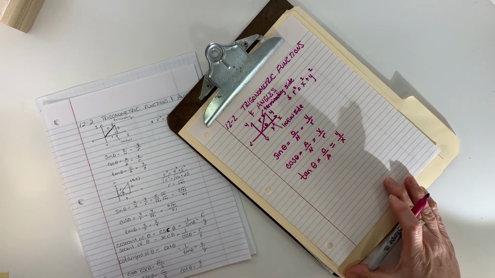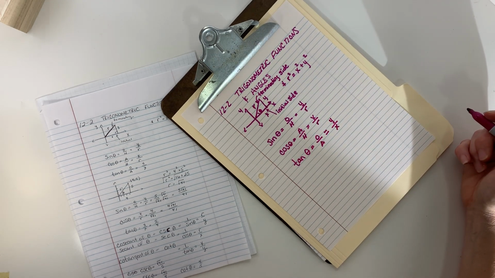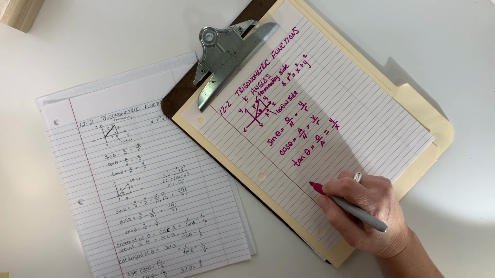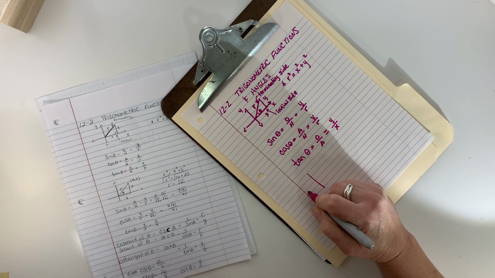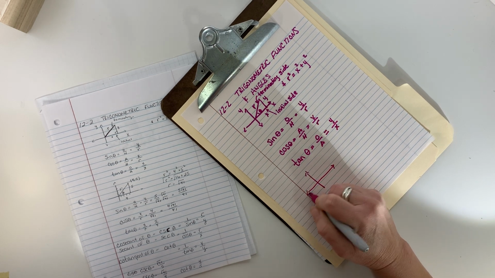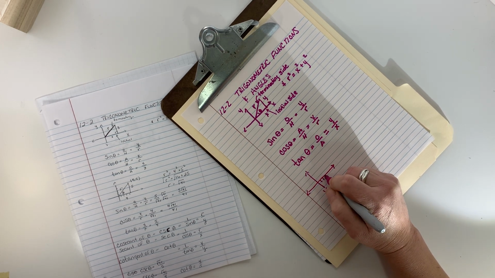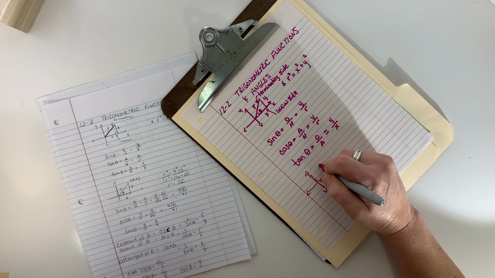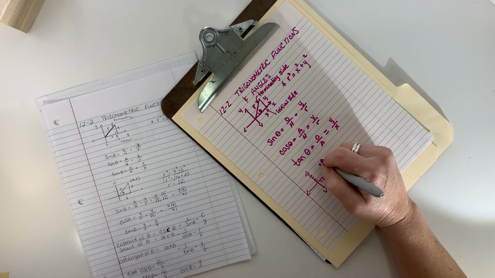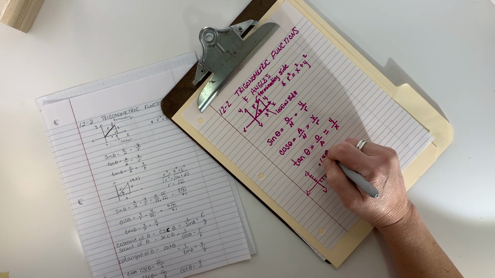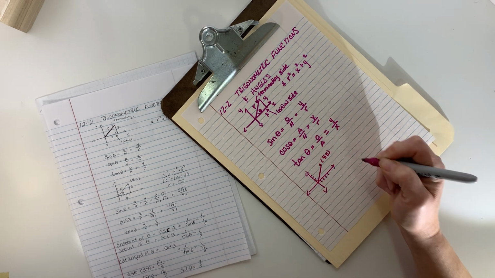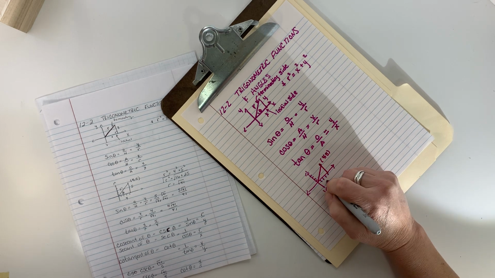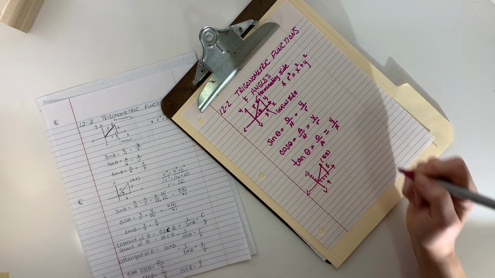Now, when they ask problems of this type, they're going to give you a point. So let's say they give you the point 4,5. So we go over 1, 2, 3, 4, and up 1, 2, 3, 4, 5. And this is the point 4,5, okay? And then they're going to ask us some questions about the angle that's created when we draw the line out to the point 4,5, okay? So we know that this is 4 and this is 5.